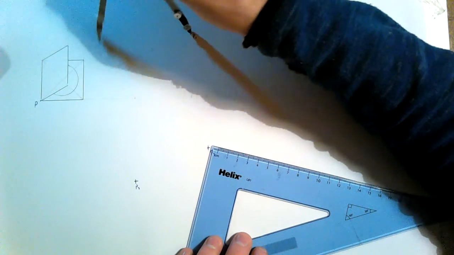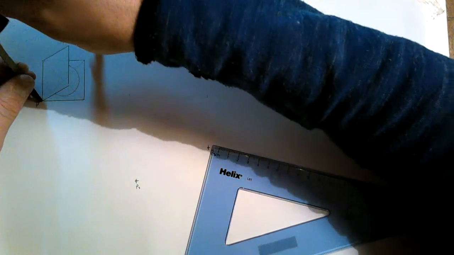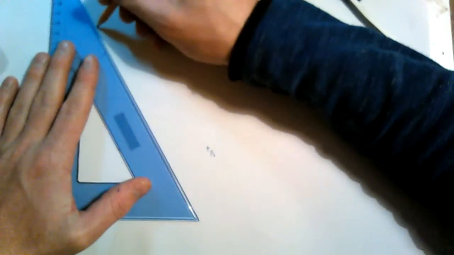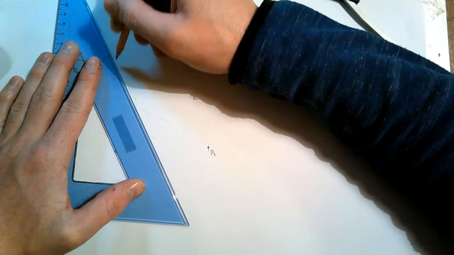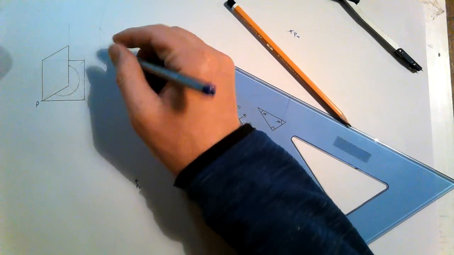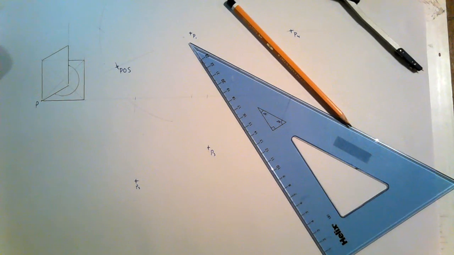Set your compass more than halfway, draw an arc, set it on P, intersect. I'm going to call it POS, the point of symmetry.